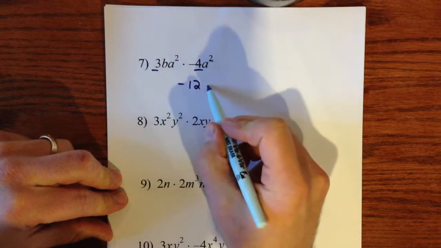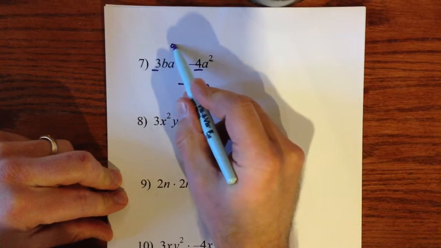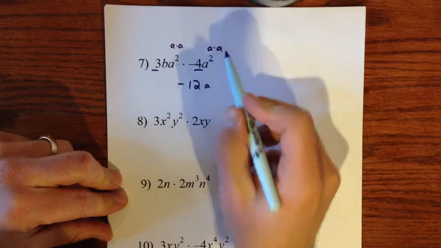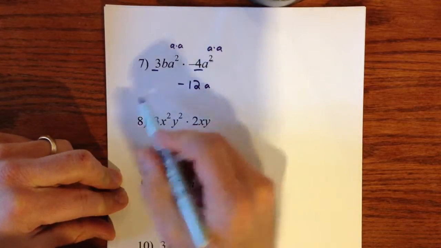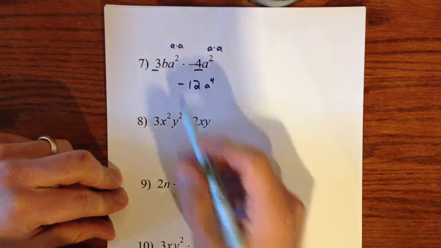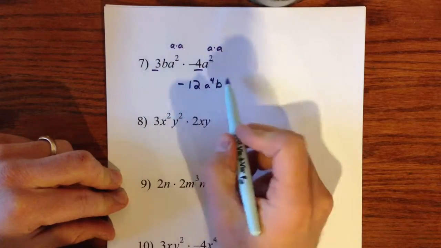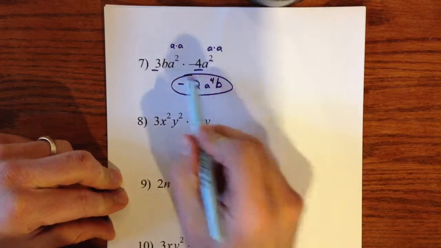A squared times A squared. Remember, I could expand this out. I could think this is A times A and this is A times A. I have 4 A's altogether. And then a B that has nothing to multiply with, so I just rewrite it.